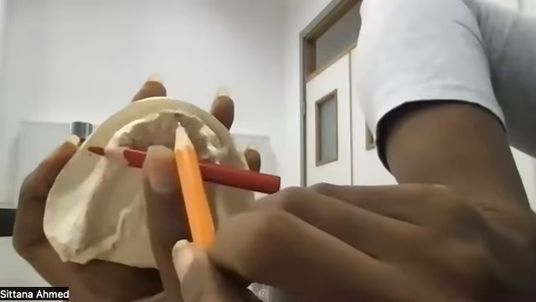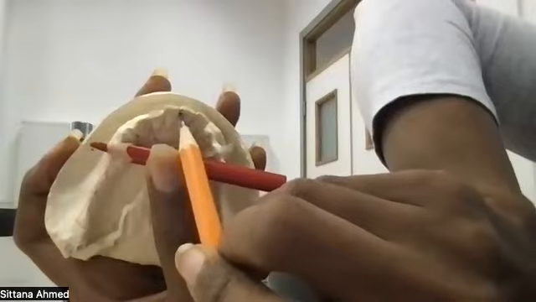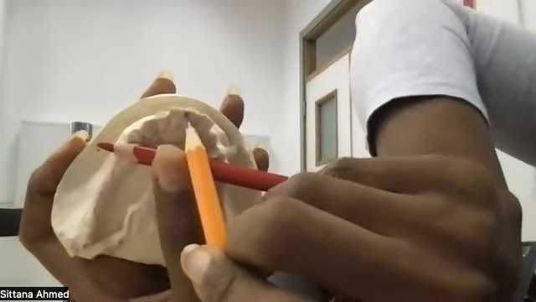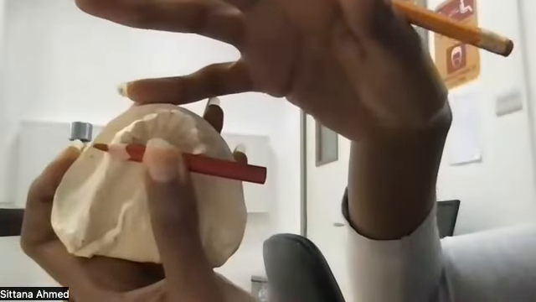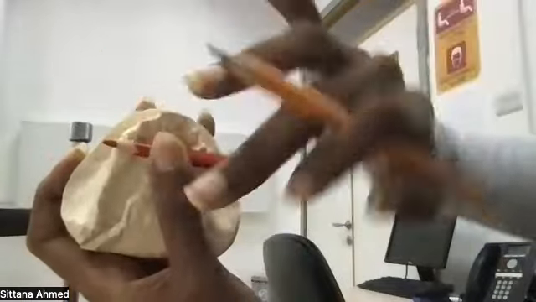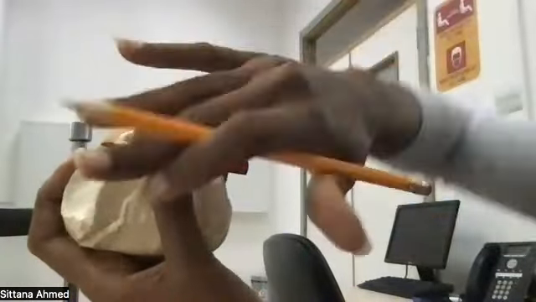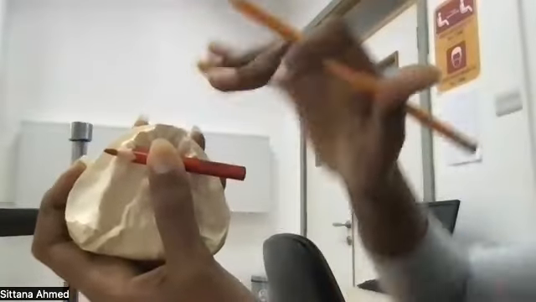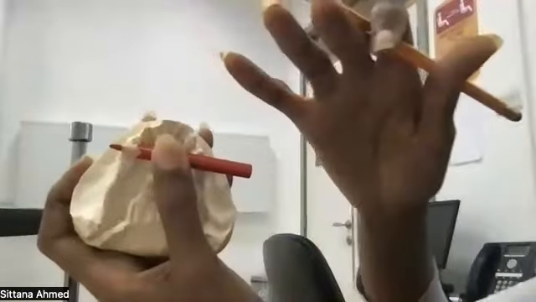And what's an indirect retainer? It's the rest that you put on the other side in order to prevent the denture from moving away when the food is sticky and moving the teeth from the other side this way. So you don't want it to flip this way. So you put a rest on that side to prevent it from flipping.